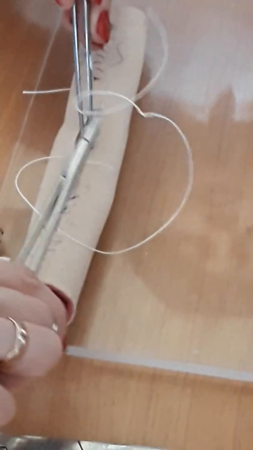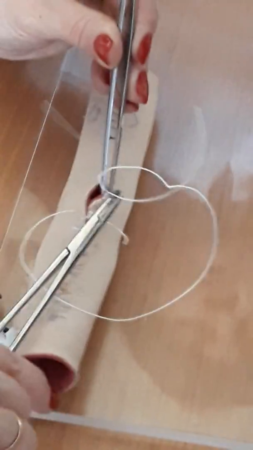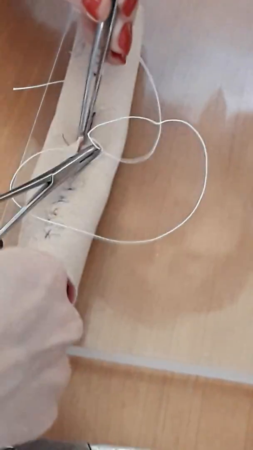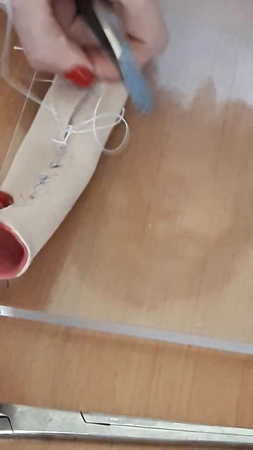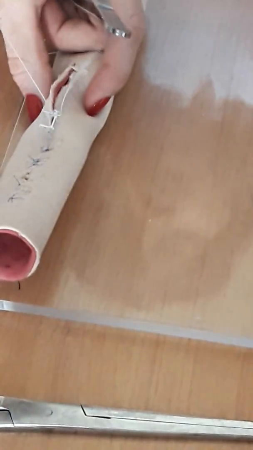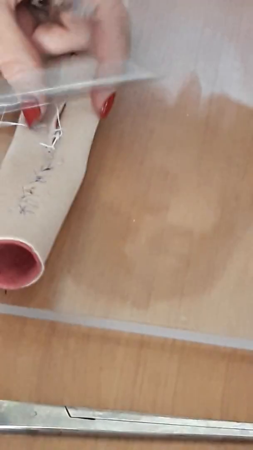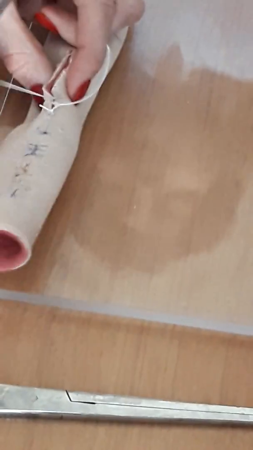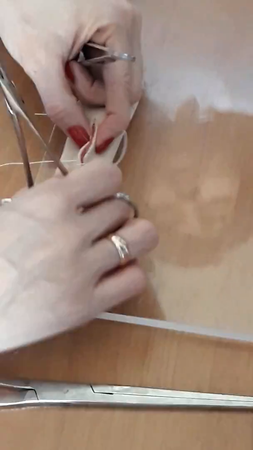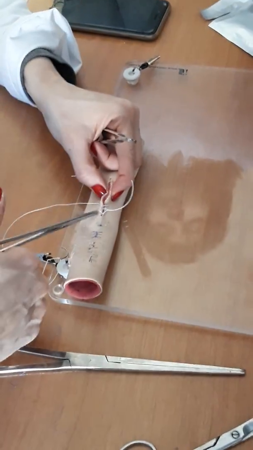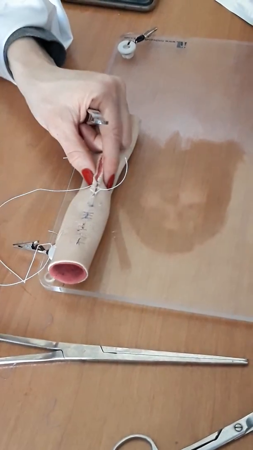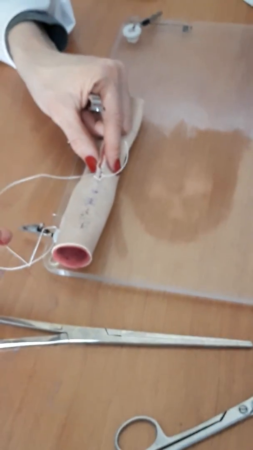After that, do you understand what is the principle of this stitching? Okay? Yes. This is a continuous penetrate suturing. Tell me please, this suturing invaginates the wall of intestine outside. Okay.